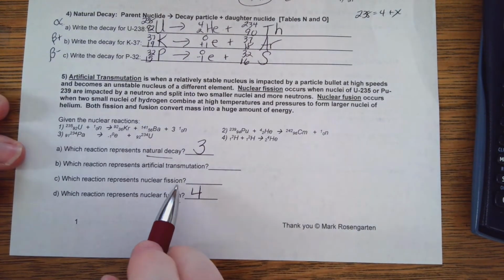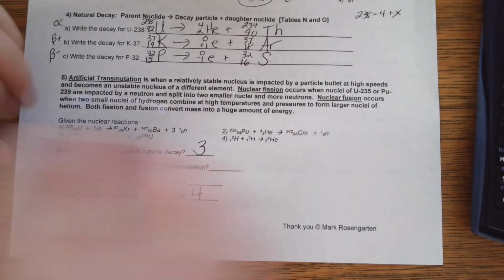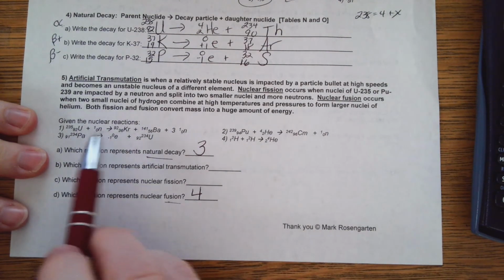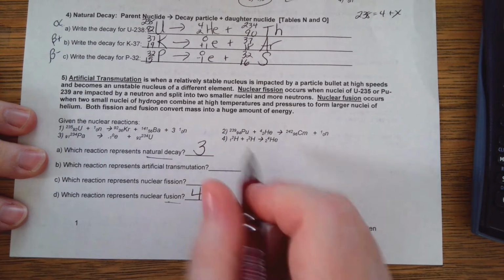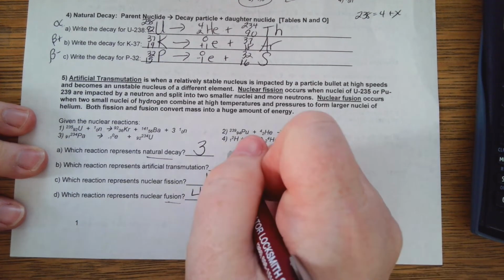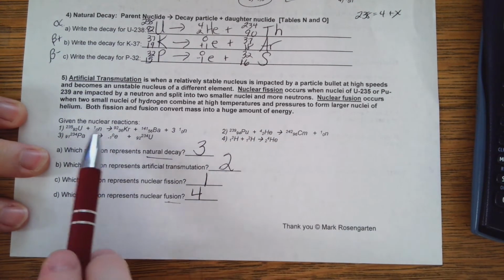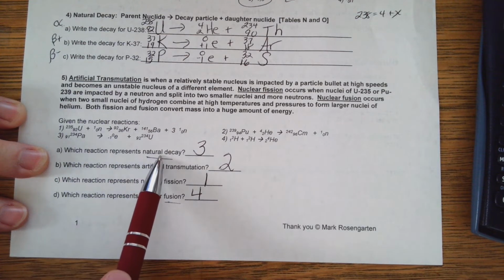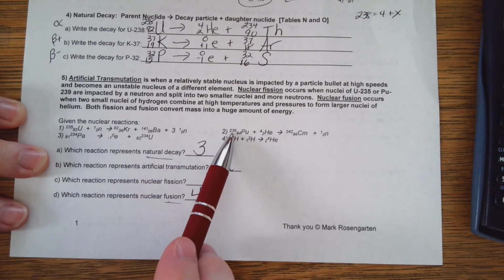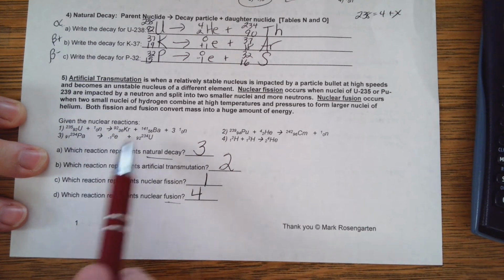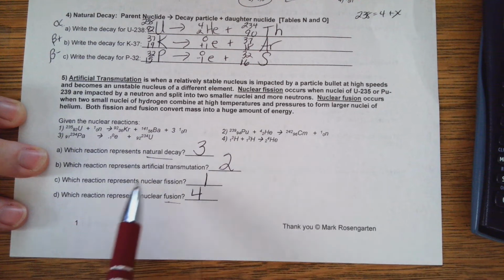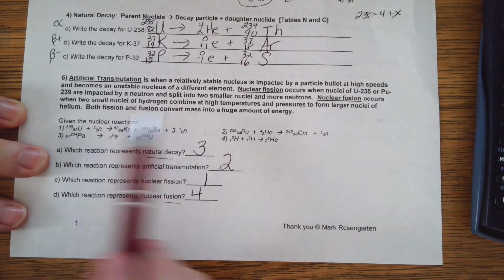Okay, fission is where we take a nucleus, hit it with something, and it breaks apart. So take a big nucleus, hit it with something, and see how it breaks apart into 2 different elements, lots of smaller pieces. Okay, and then artificial transmutation would be left. And technically, this is definitely always natural decay. And these are all artificial transmutations. Okay, but it would never be asked like this. It would be which one is natural, which one is artificial, or which one is fission, or which one is fusion. Okay, it wouldn't be asked in this way, so just be careful.